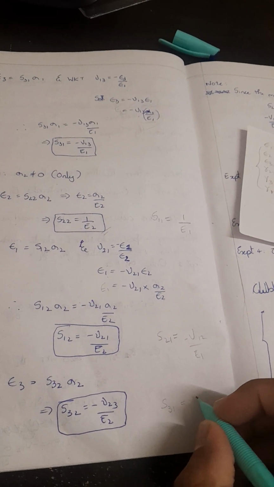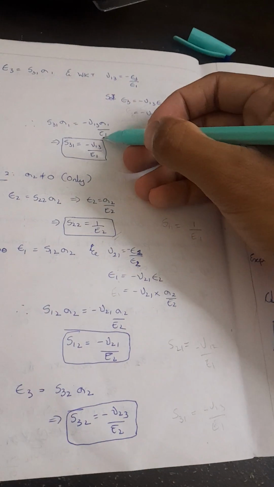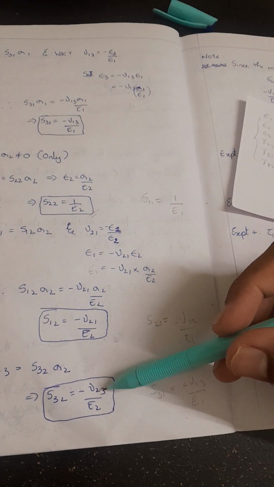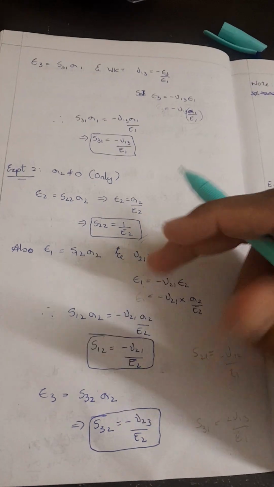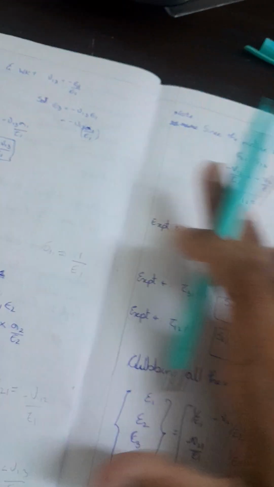I can write my S31 as negative of V13 by E1, the same thing we're plugging in from here. And here, when I talk about 3,2, I just write it as V23 by E2. So similarly, you get the same thing when you consider stress 3 as the non-zero component.